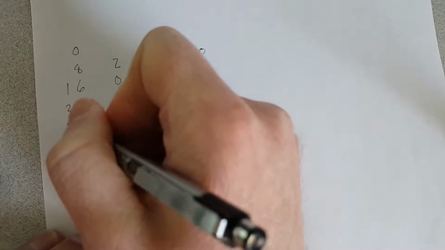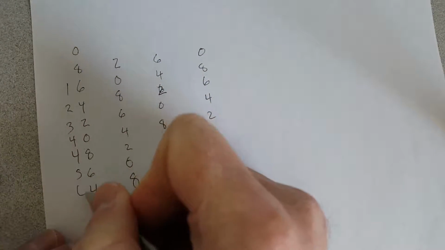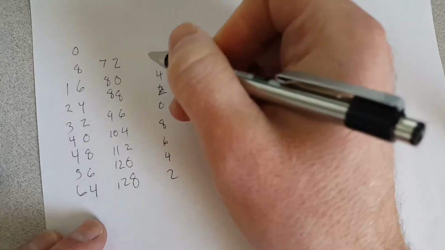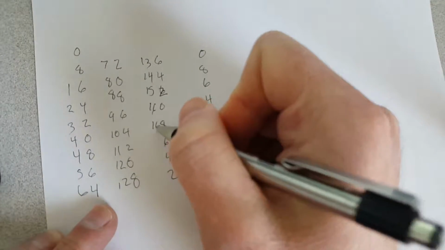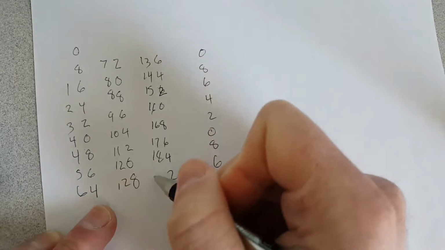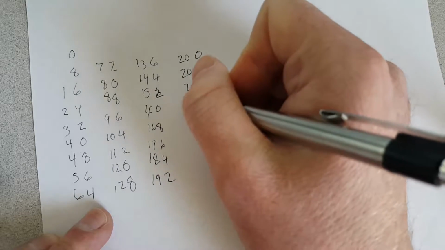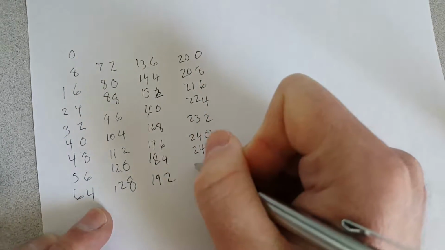Second half is 1, 2, 3, 4, 4. See how easy that is? 5, 6, 7, 8, 8. 9, 10, 11, 12, 12. See? 13, 14, 15, 16, 16, 17, 18, 19, 20, 20, 21, 22, 23, 24, 24, 25.